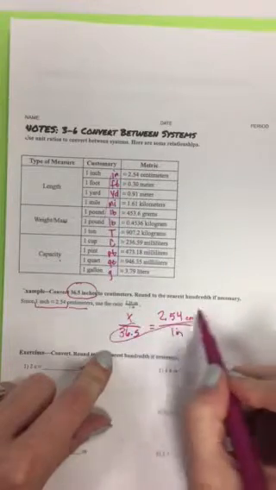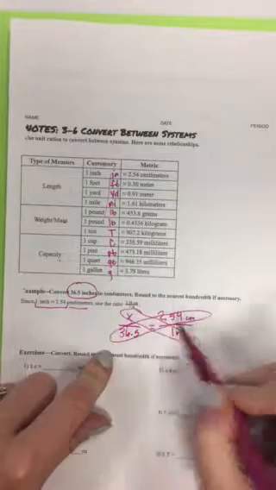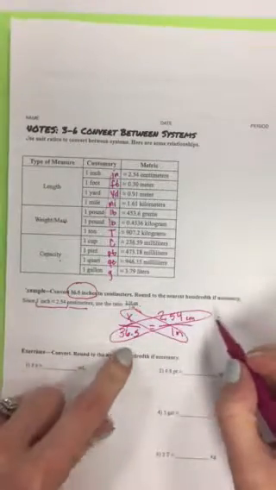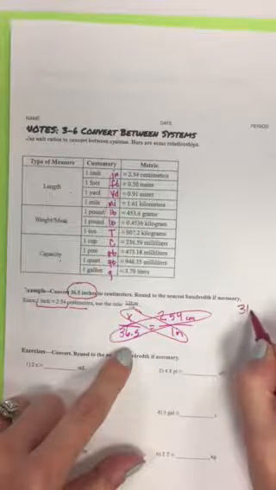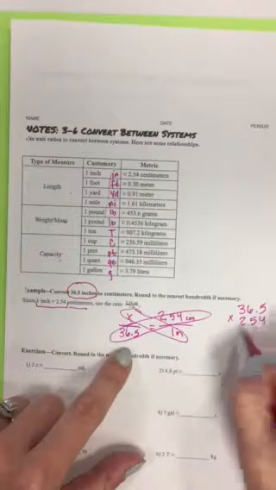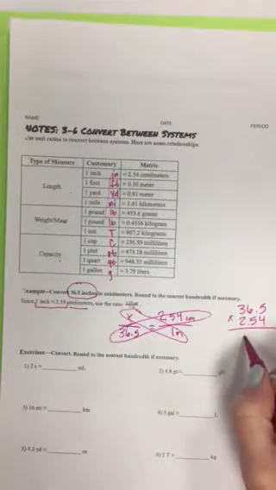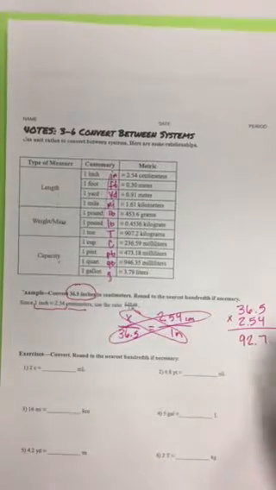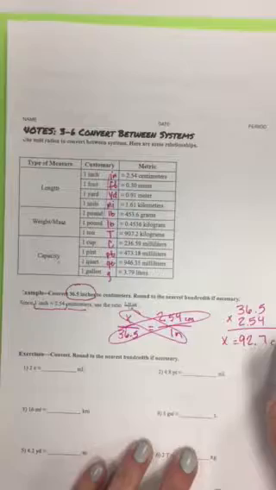So we're setting up a proportion and we're cross multiplying, and really we're just going to multiply these two. So we can multiply 36.5 times 2.54, and I'm going to skip ahead. That's going to give us 92.7 centimeters.